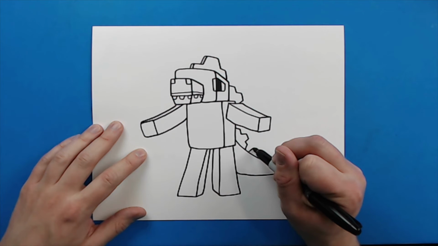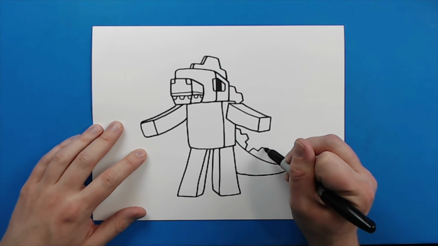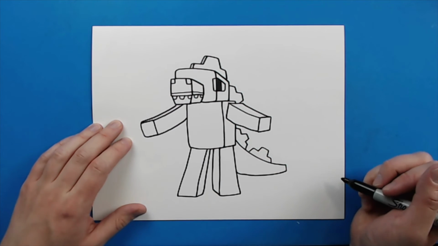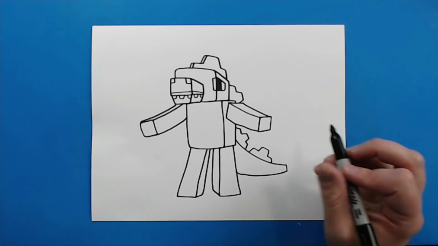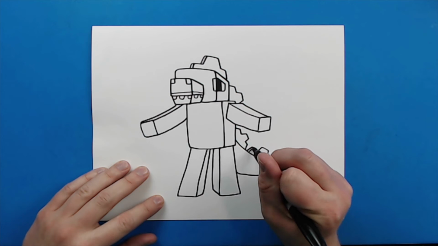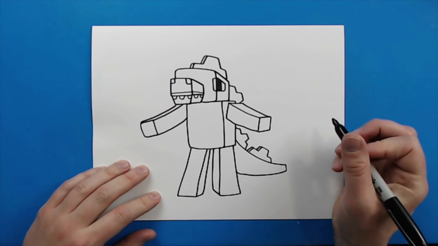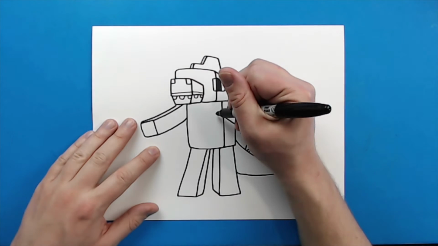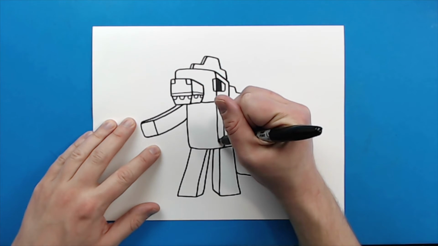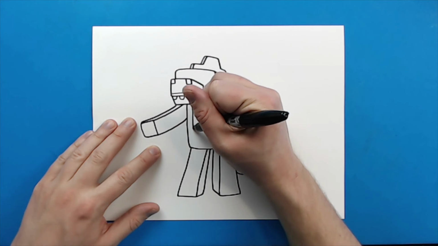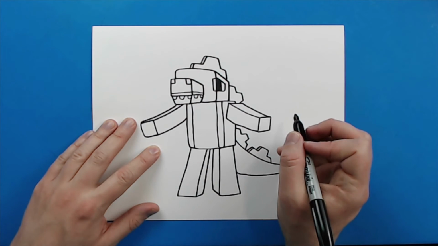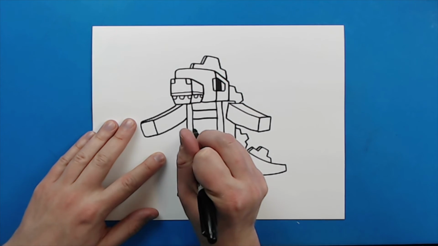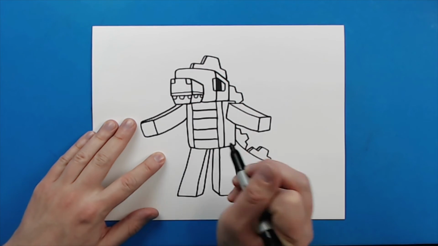Then starting here, I'll draw another one and go up and over again, down and down, just for another spike. Then right here, we'll make a line that goes up and over, and then up and over. Now, right here on his body, I'm going to draw a line that goes down here, and then a line that goes down here. And then I'm just going to make some straight lines across, just to show that his body is kind of plated on the front.